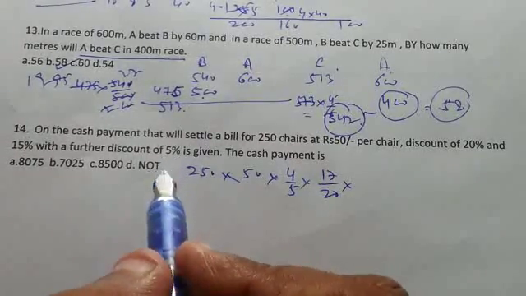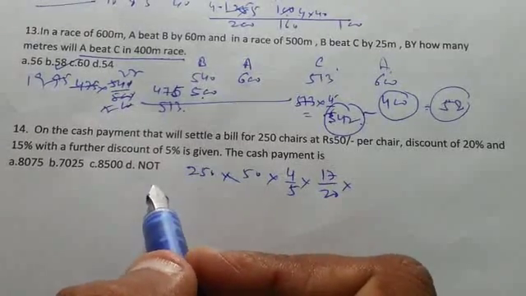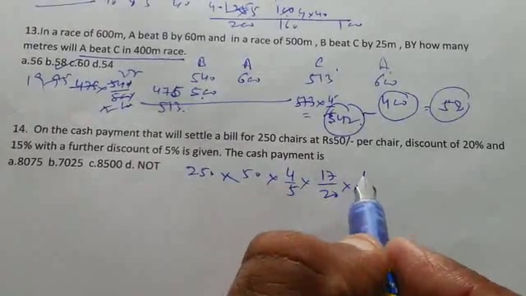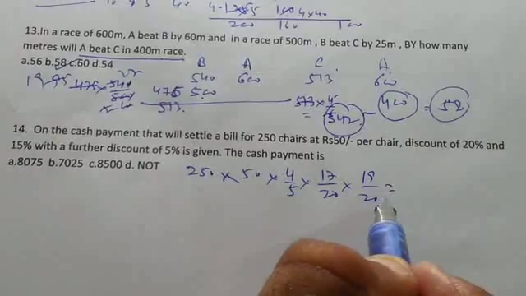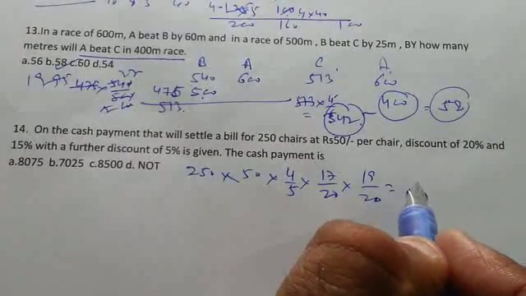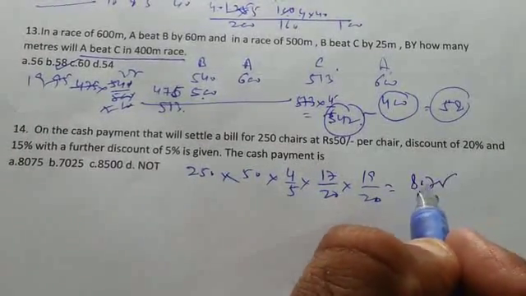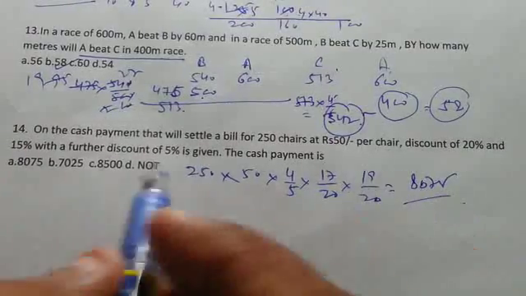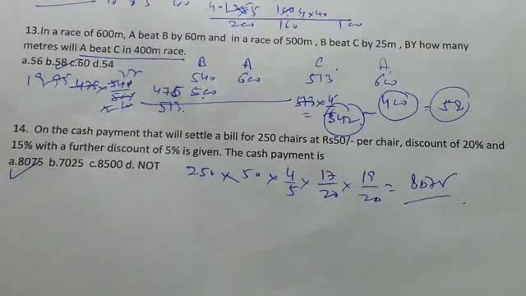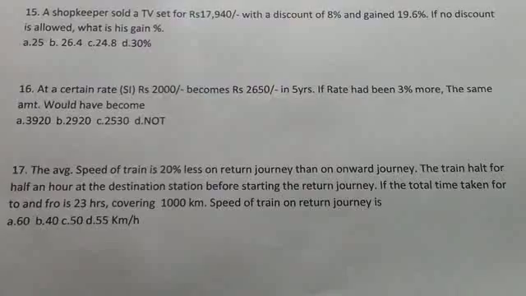Then a discount of 5%. That means it is 95 upon 100 that we have to give. So it is 19 upon 20 that we have to give. So we can just solve this thing. We will be arriving at an answer as 8075. So this will be the answer. Correct? Let us come to another question.